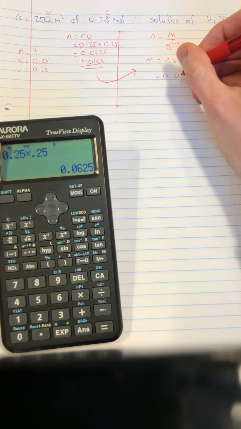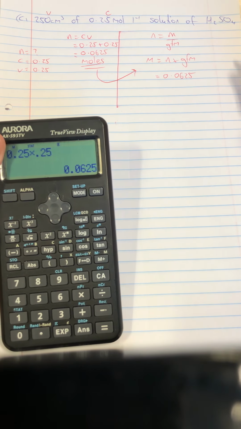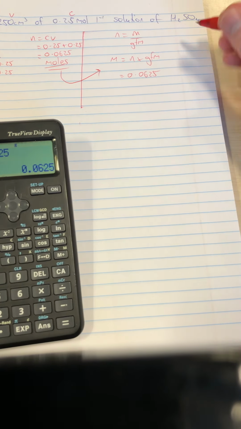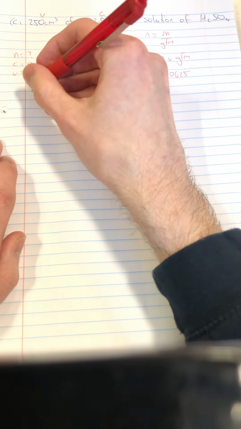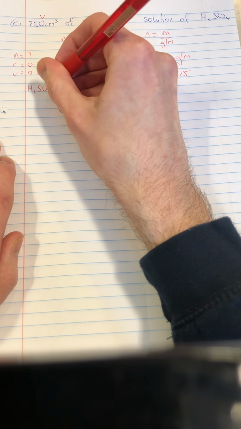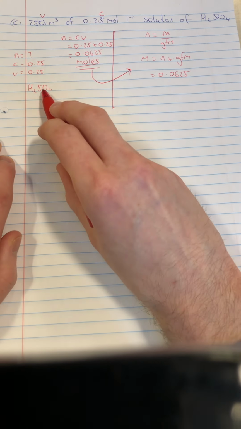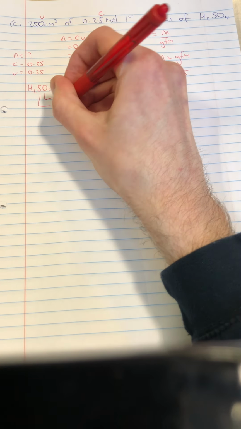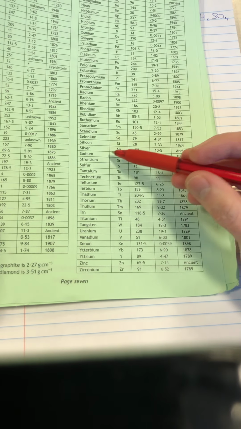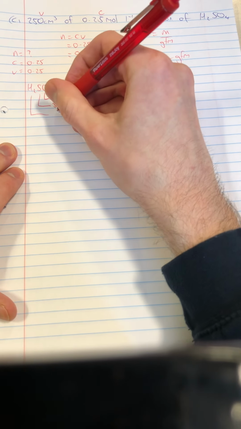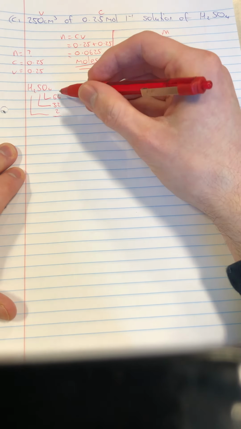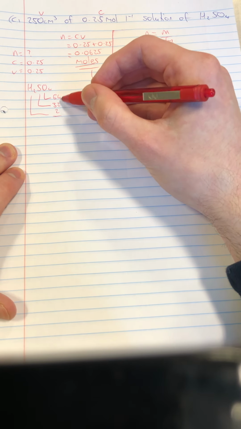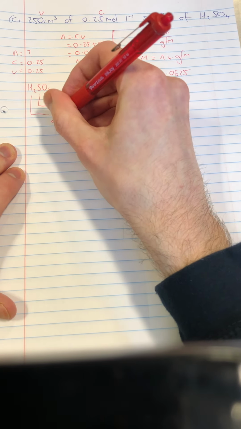So that's 0.0625, and the GFM of H2SO4, I'll run out of space, I'll do my work in here, H2SO4, so oxygen is 16, 16 times 4 is 64, sulphur is 32, I'll just show you that on the data booklet, sulphur, 32, okay, and hydrogen is 2, so if we add that up, 64 add 32 is 96, add 2, 98.